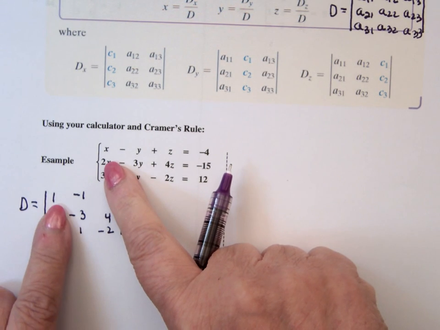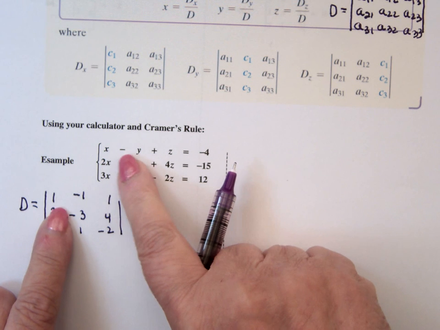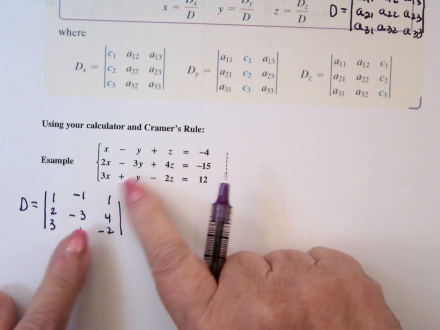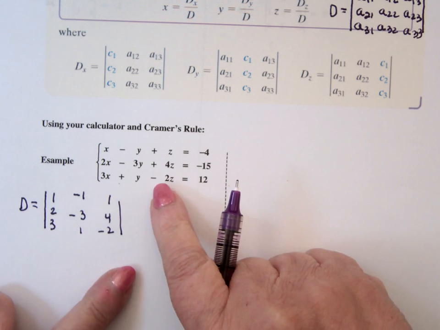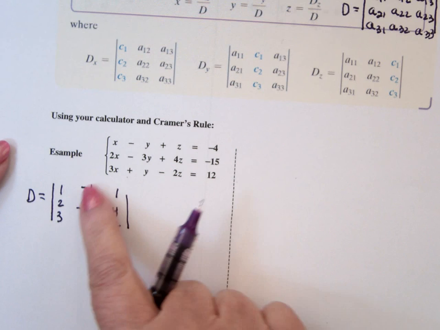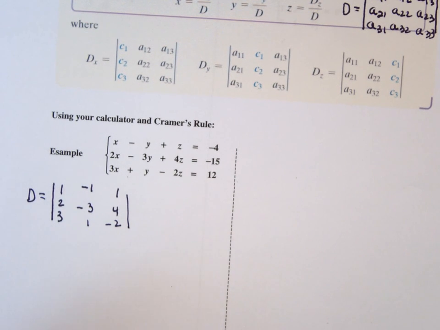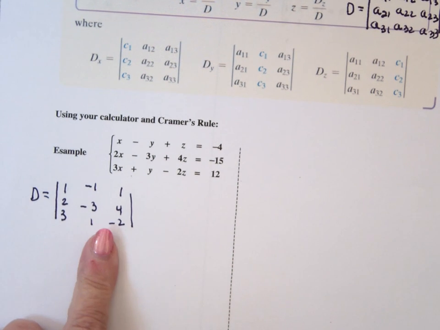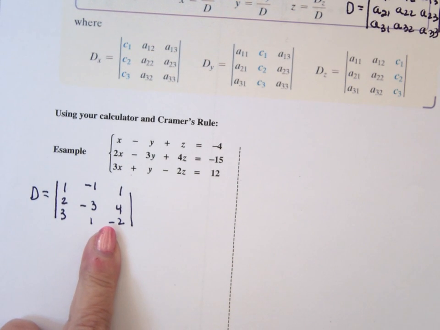I'm going to go across since I went down: 1, negative 1, 1, 2, negative 3, 4, 3, 1, negative 2. And you say, well, why do I want to be really careful about that? Because this is the one I'm going to use to pull a column out and put a column in. So this had better be right, because otherwise it's going to screw everything else up.